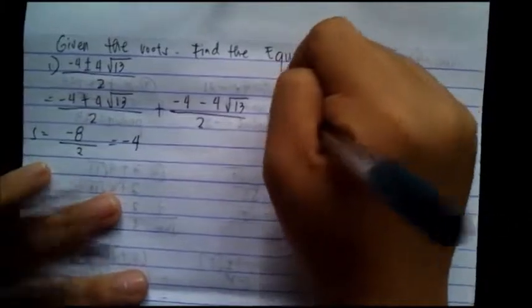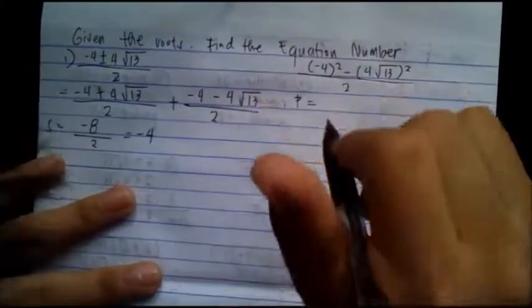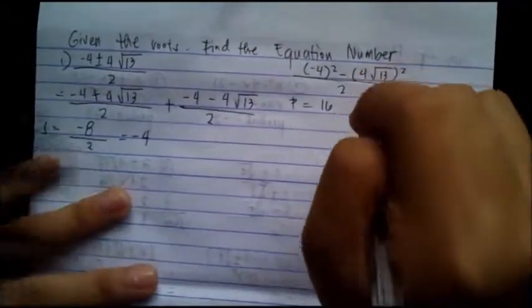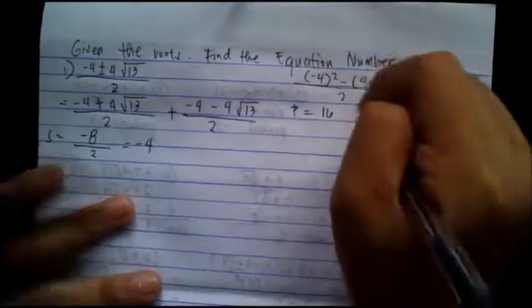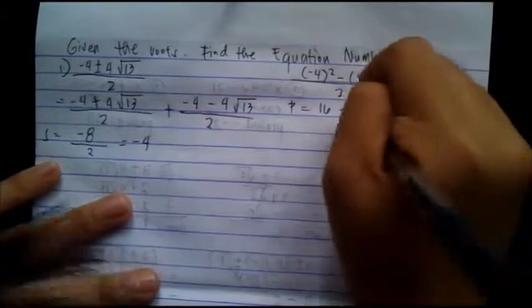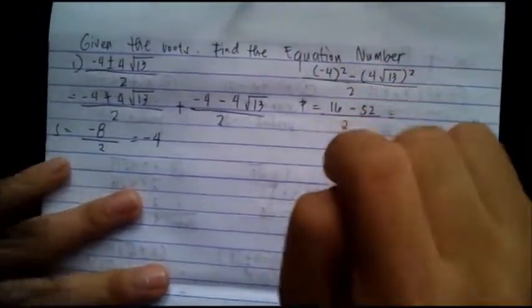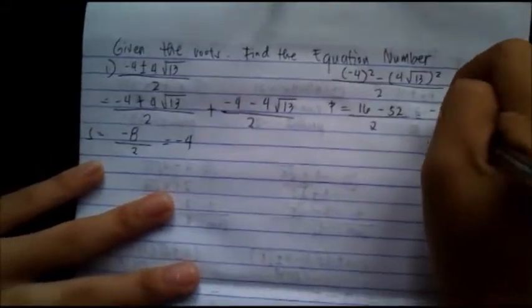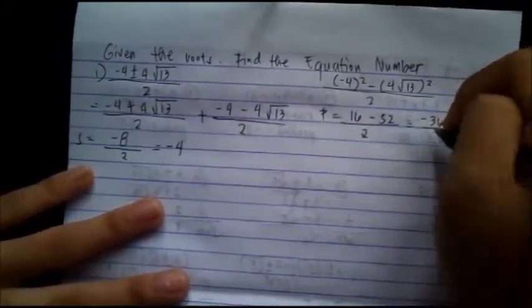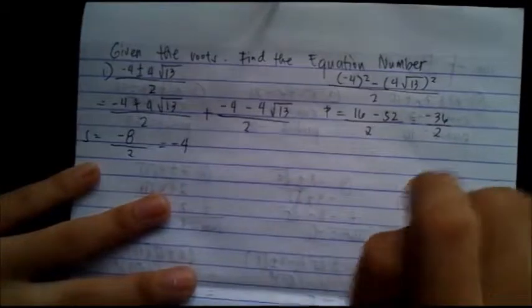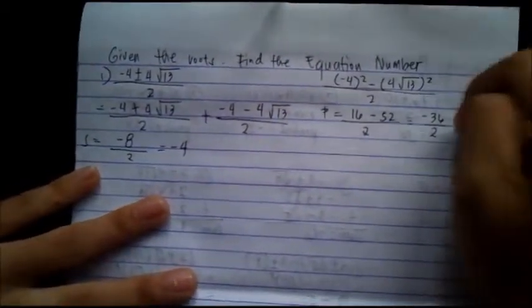equals negative 4 squared equals 16. And 4 square root of 13 squared equals 52 over 2. So, 16 minus 52 equals negative 36 over 2. Then, negative 36 divided by 2 equals negative 18.